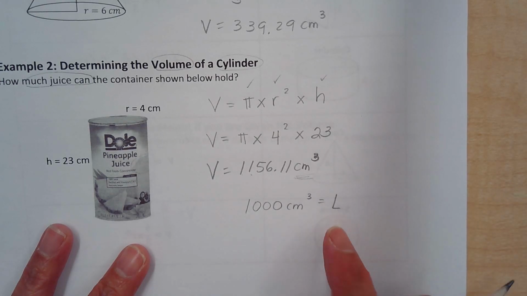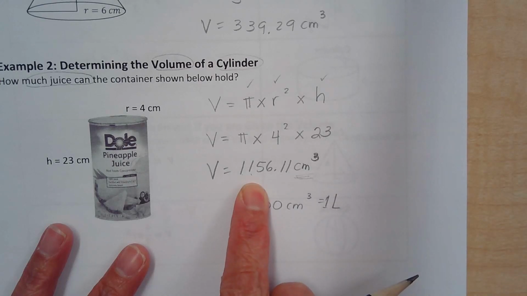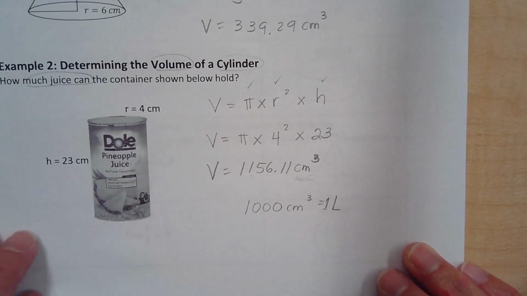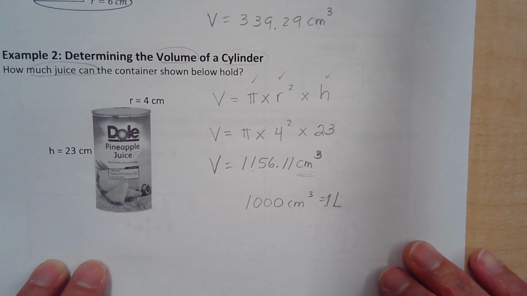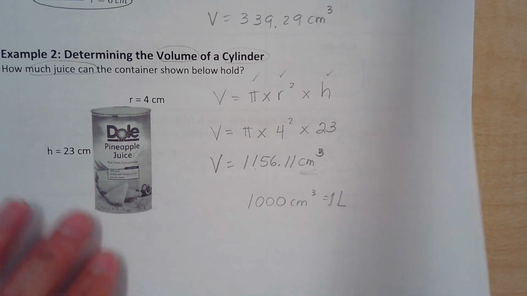So this one is going to be a little bit over a liter of juice. That's probably something you'll learn in science. Try looking for cubic centimeters on a juice can. It doesn't say cubic centimeters. It goes by milliliters or liters.